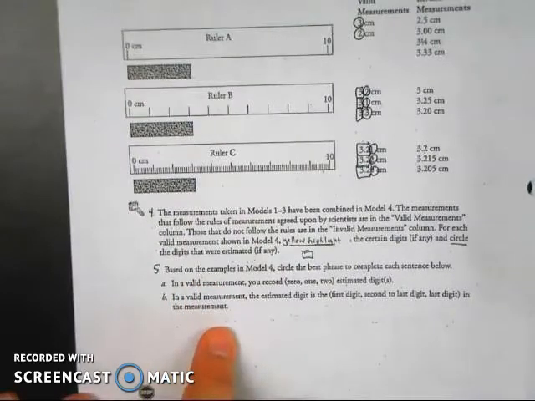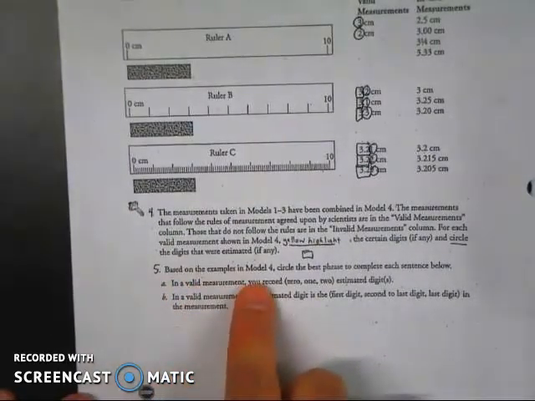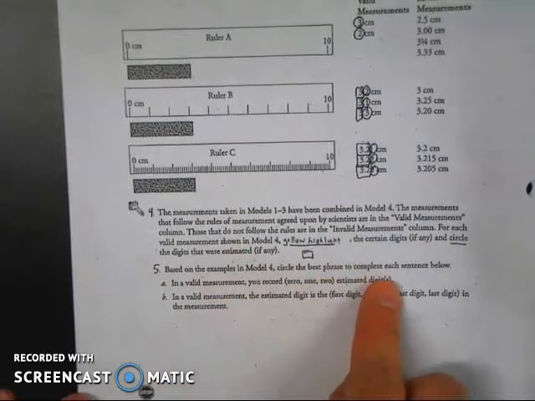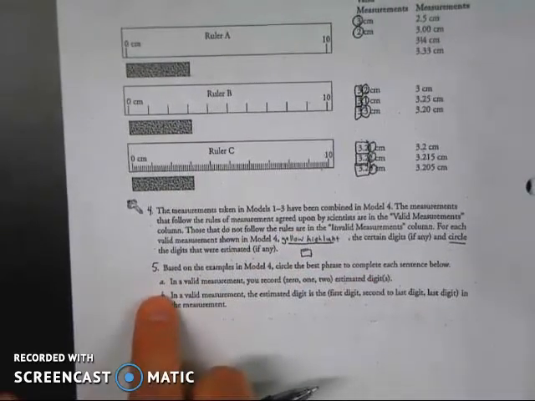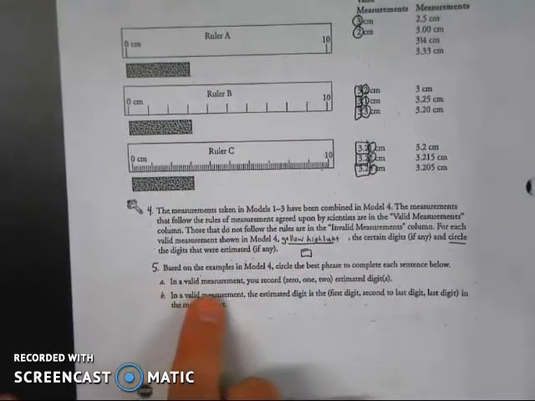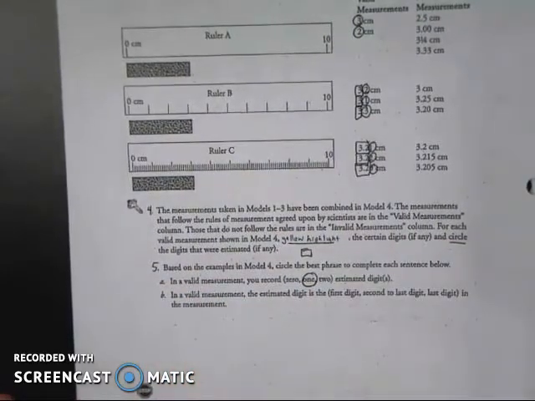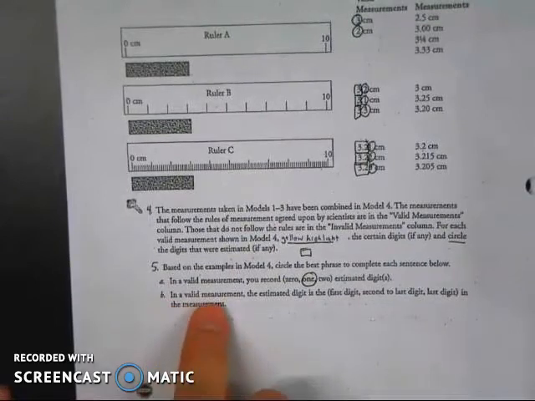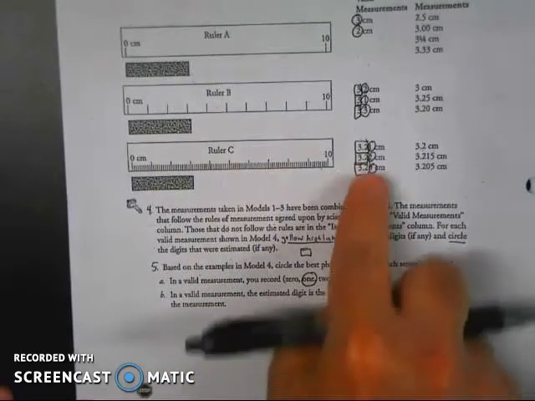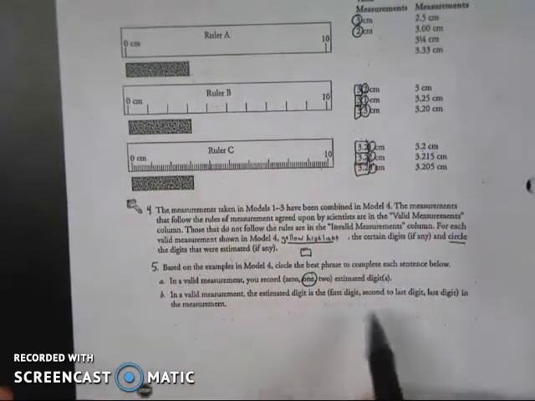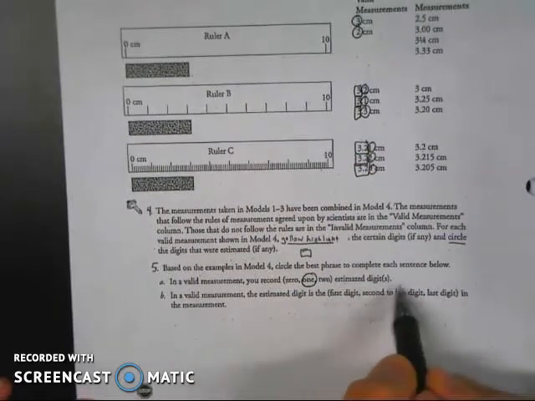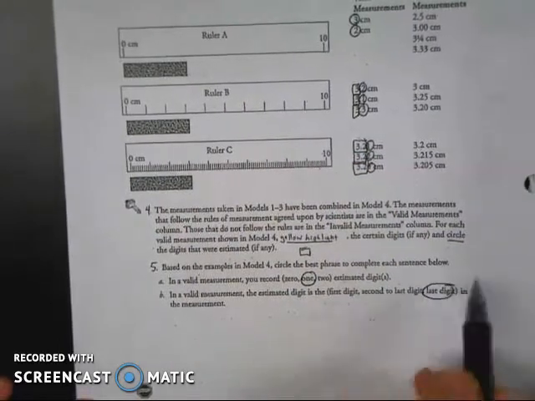Down here, it says, based on the examples in Model 4, circle the best phrase to complete each sentence below. In A, in a valid measurement, you record 1 estimated digit. In a valid measurement, the estimated digit is the last digit in the measurement.